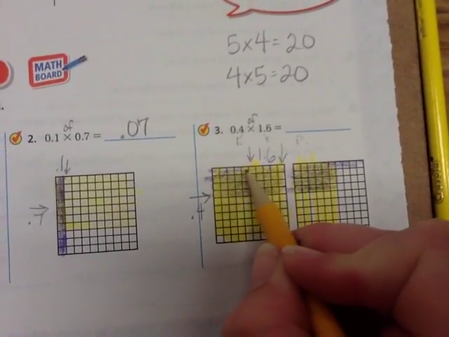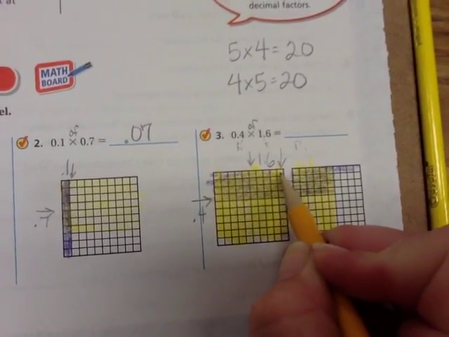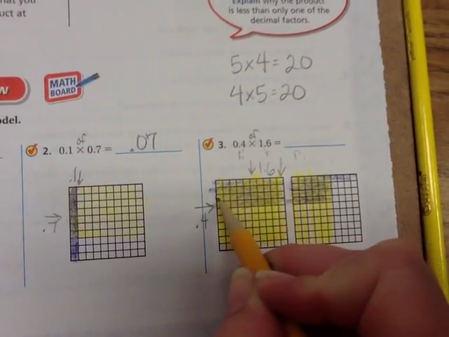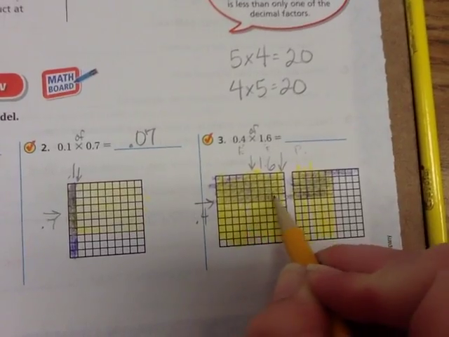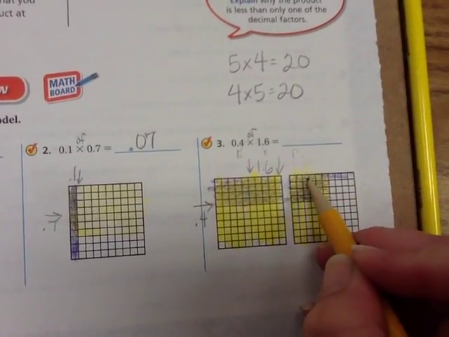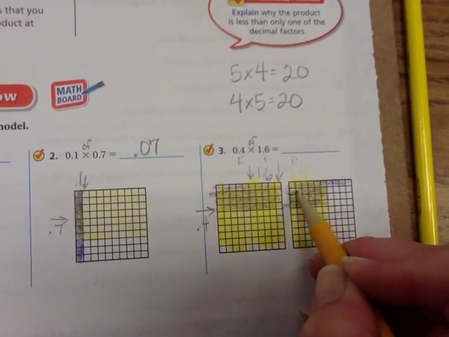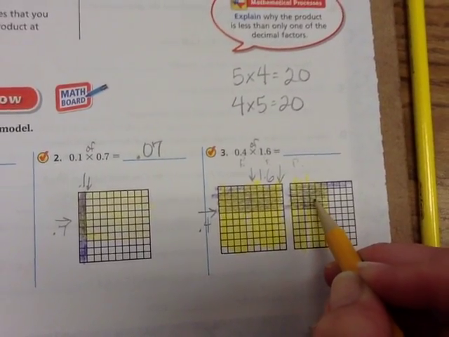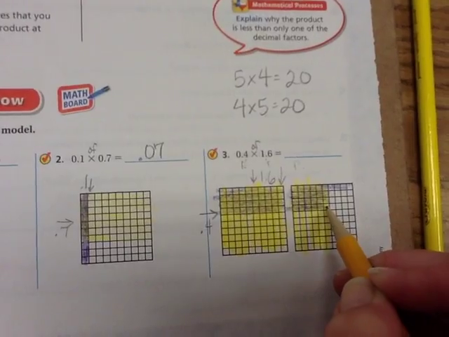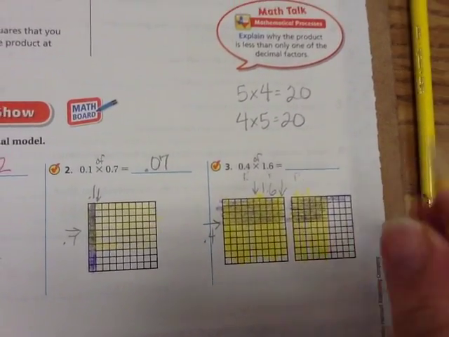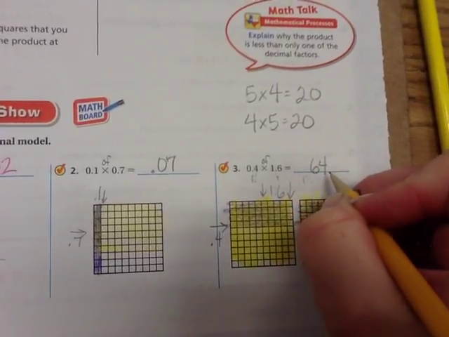1, 2, 3, 4, 5, 6, 7, 8, 9, 10, 11, 12, 13, 14, 15, 16, 17, 18, 19, 20, that would be 30, 40, 41, 42, and on up through 60, 61, 62, 63, 64. 64 what, guys?